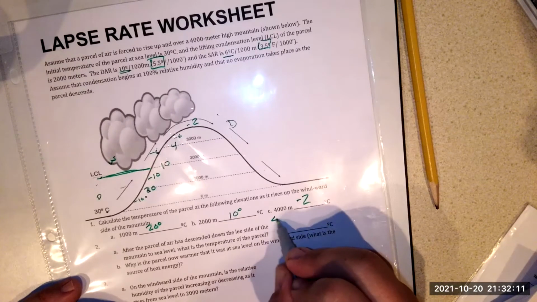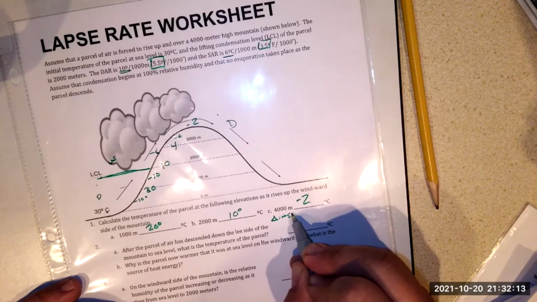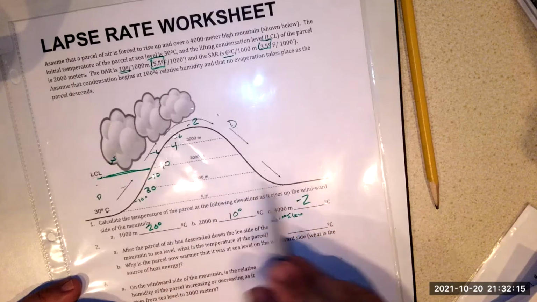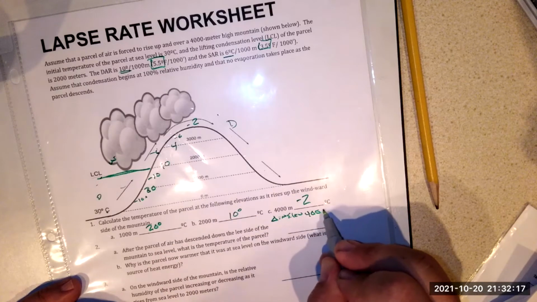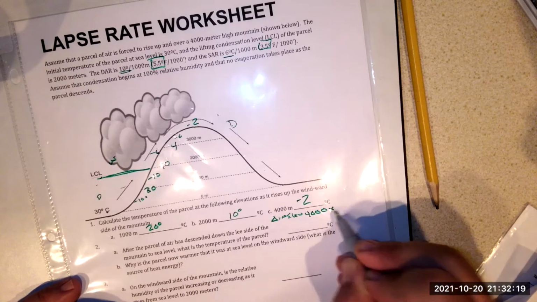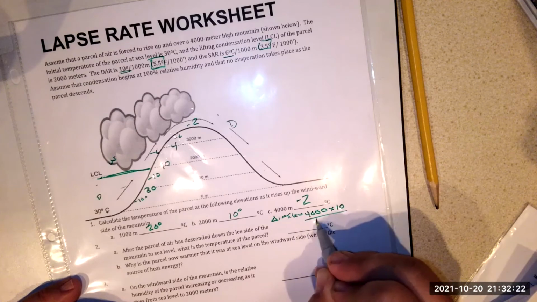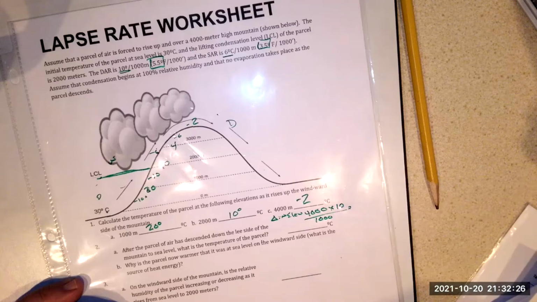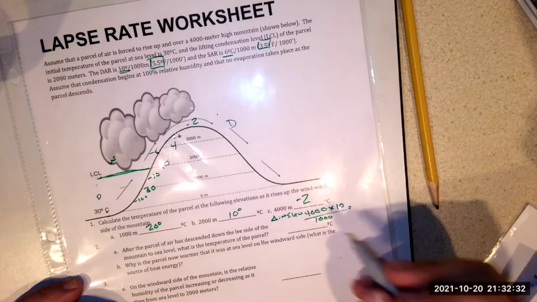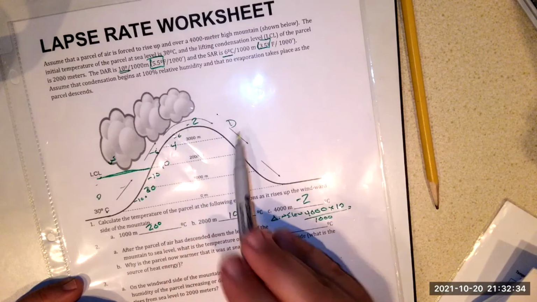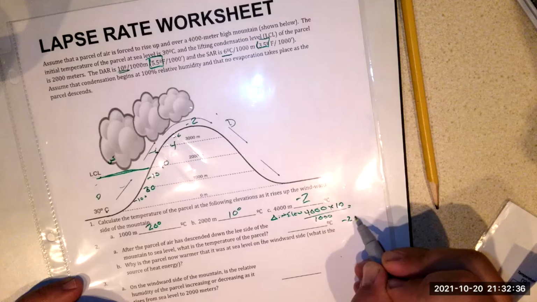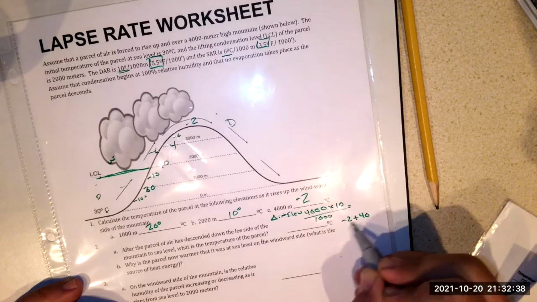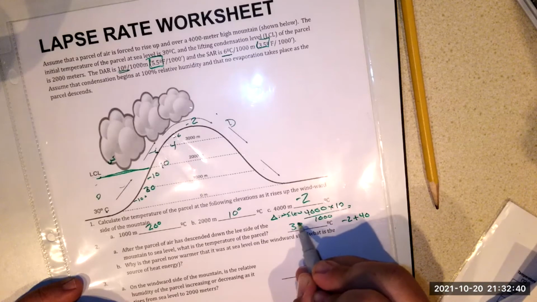So the change in elevation is 4,000 times 10 divided by 1,000 equals, I'm going to go with 40. So minus 2 plus 40 is 38 degrees.